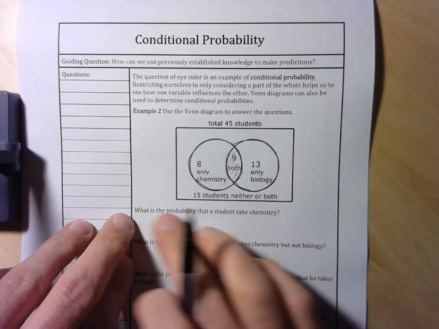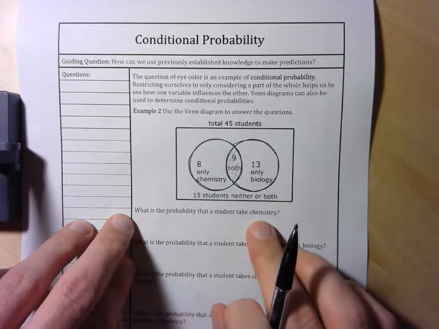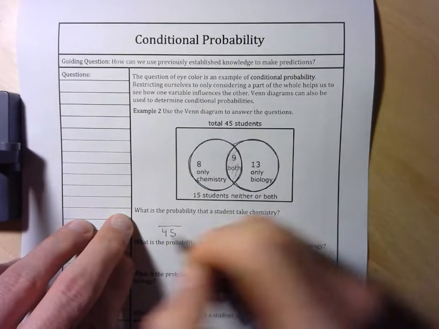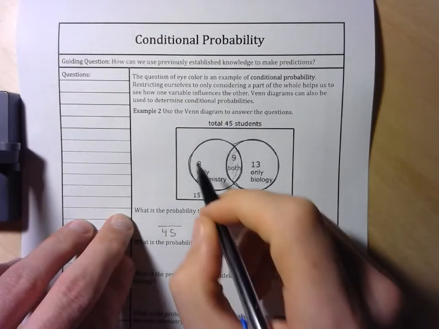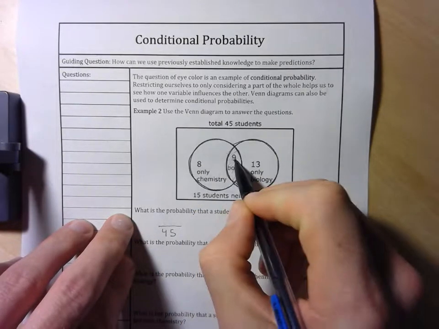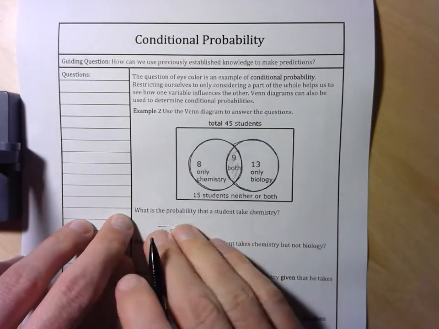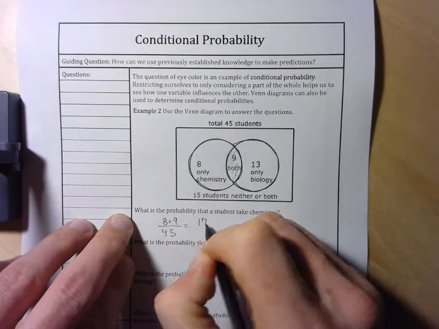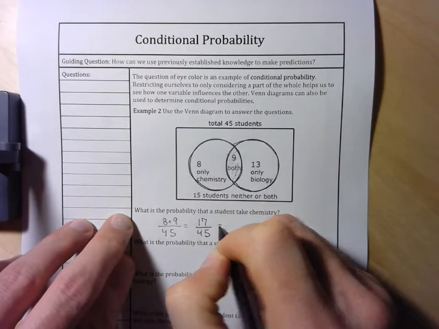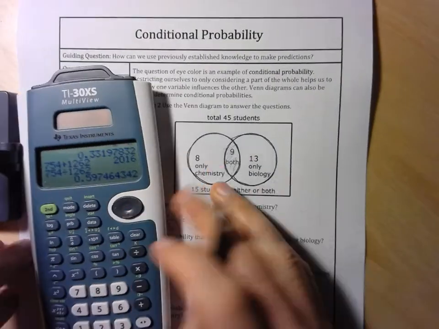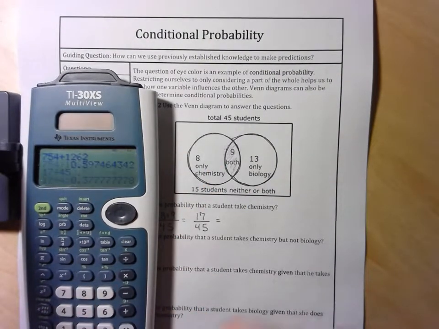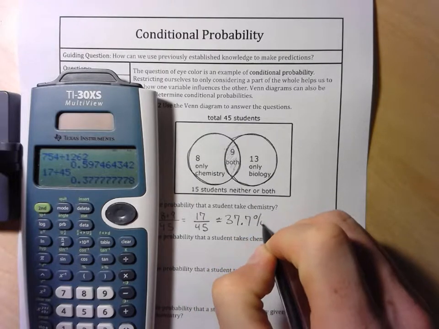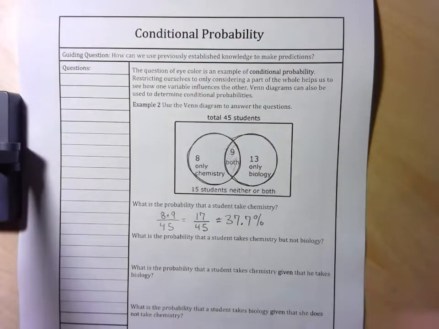So what is the probability that a student takes chemistry? Well, this is out of the whole. How many students take chemistry out of the whole? Well, there's the 8 that take only chemistry, plus the 9 that take both chemistry and biology. So that's 8 plus 9 as our numerator, and of course that is 17 over 45. And then the calculator will produce the correct answer there. So it's about 37.7% that take chemistry out of the whole.